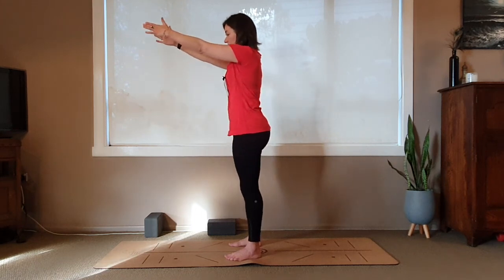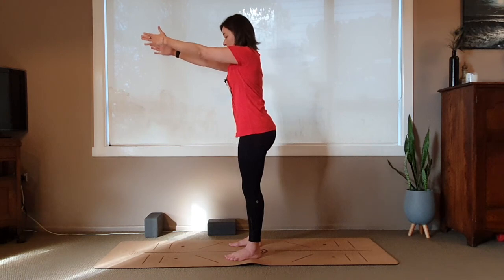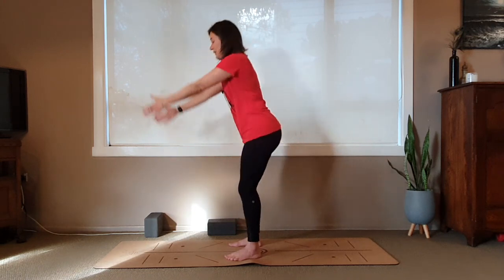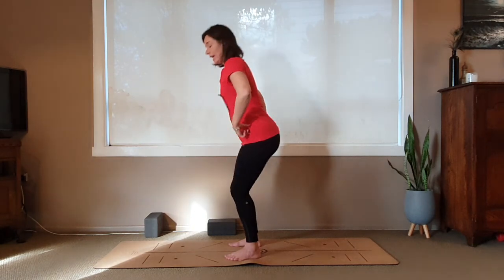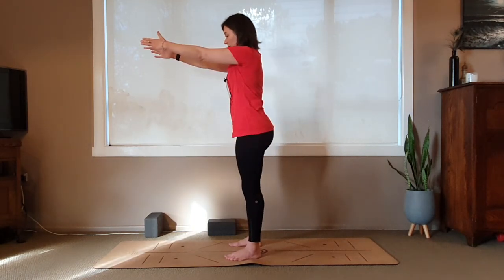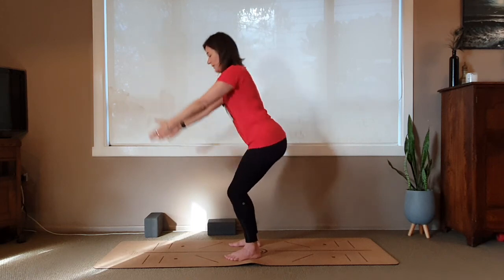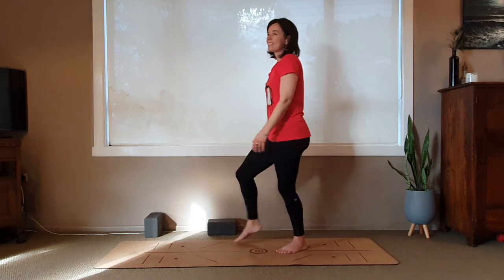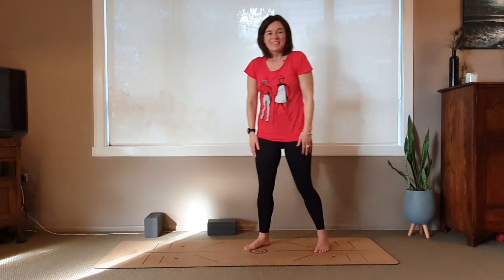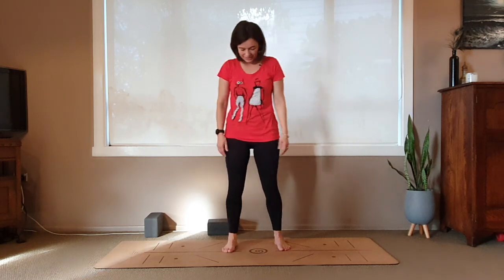Okay, and again, as you come down, watch the tilting of the pelvis. And using those back muscles. So it's a great pose to really get into those glute muscles. Okay, let's just do one more. Squeeze and release. And again, just shake it out, walk it out. Okay, let's just do a little bit of a release.